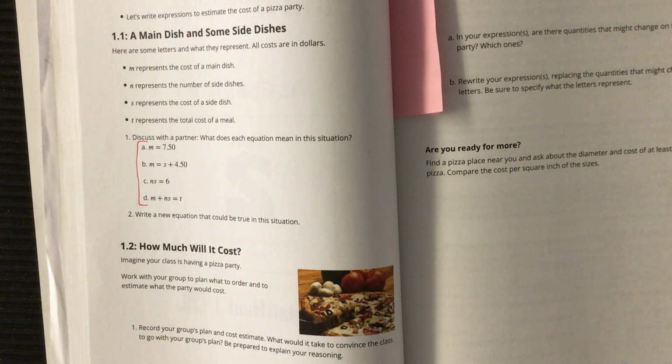Hopefully you're getting yours about wrapped up here, and remember to check with the partner and see if you agree. You're ready to share, check with the partner.